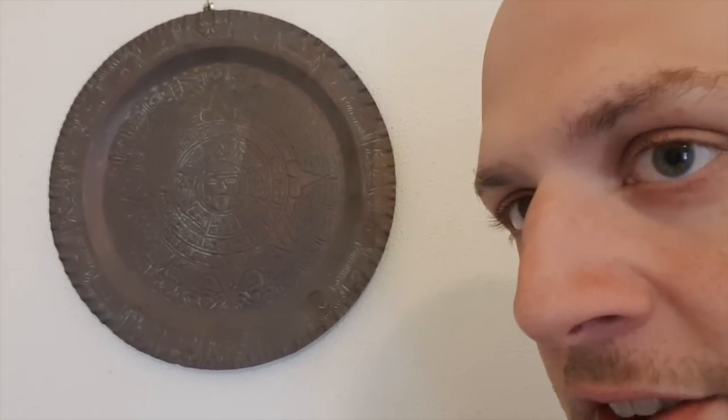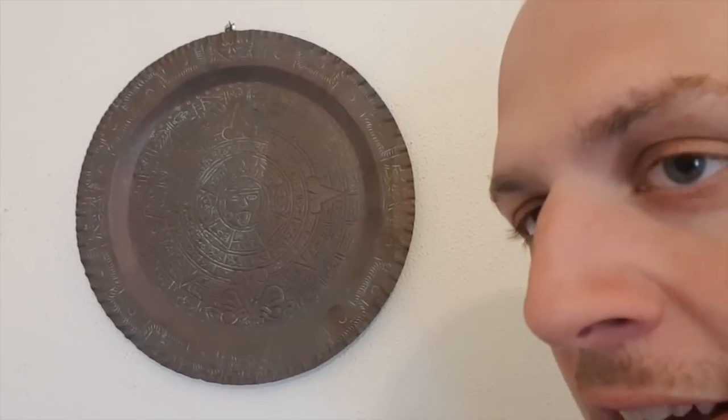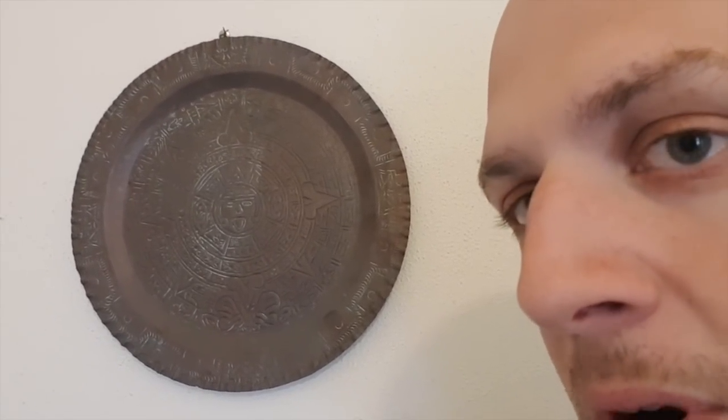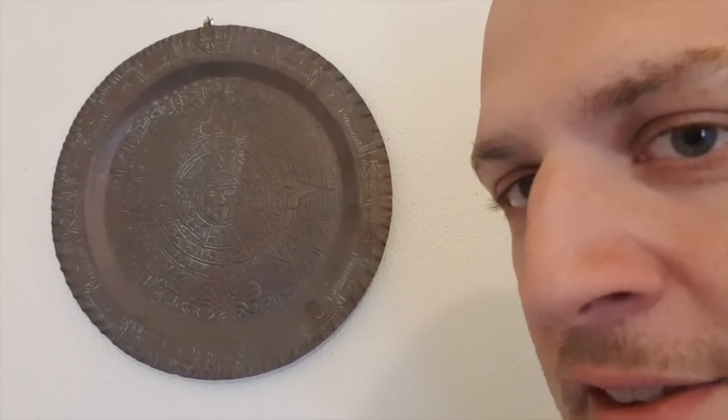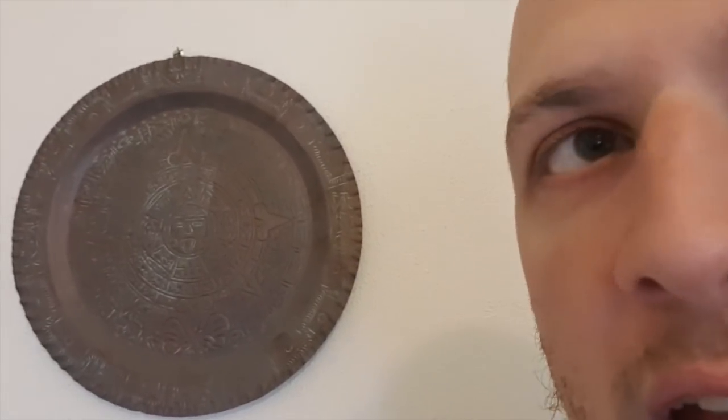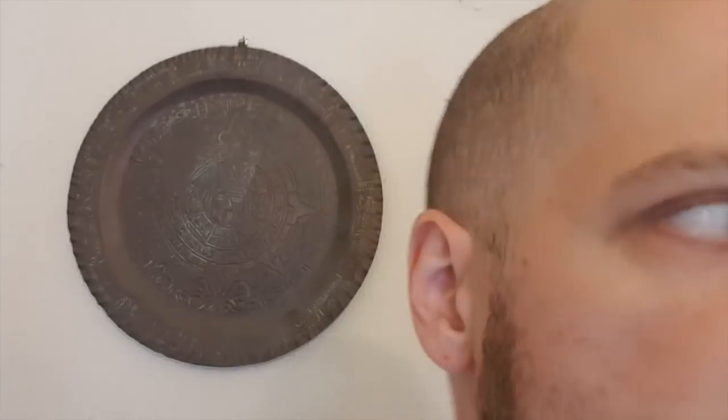So what the hell is that doing here? It's also like a ring around Saturn. What the hell is this doing in Mayan? I'm sure they got this from the Mayans, the Aztec/Mayan mythology. It's just fascinating. Now, what else do I have around the house?